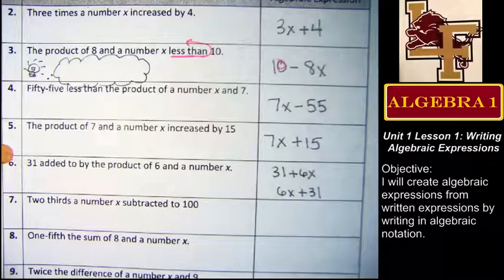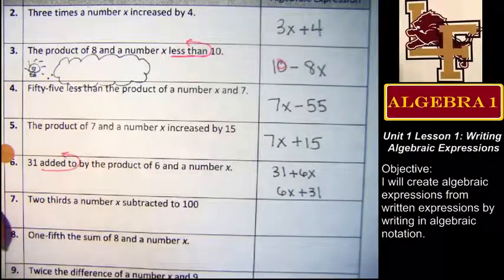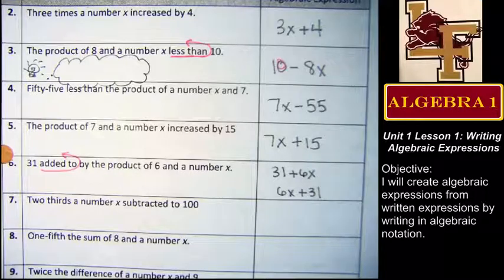Technically, if we go by just the rules of translation, this added to is going to do the same sort of thing as less than is. Because if I had 6 bananas and you added to that, you would take 6 and then add however much you gave me.